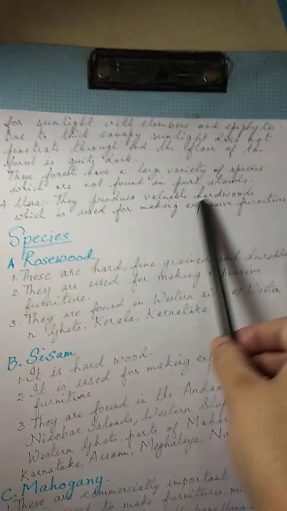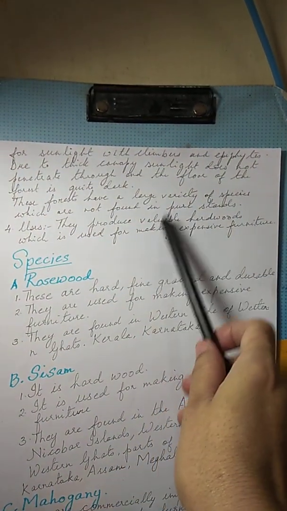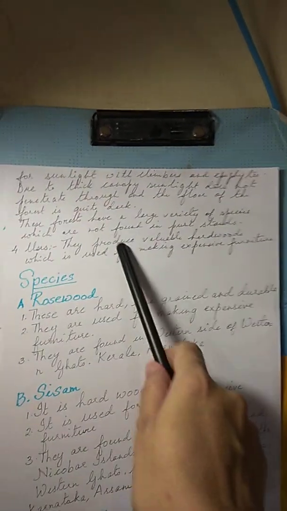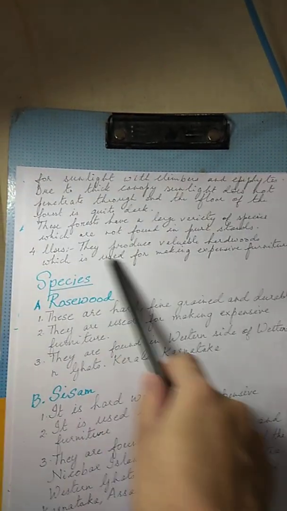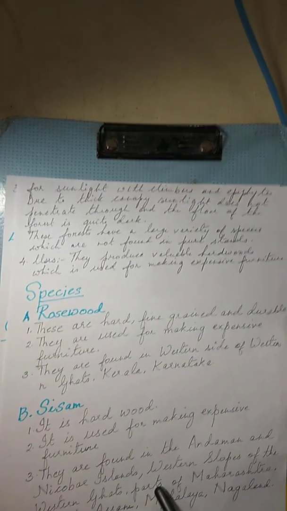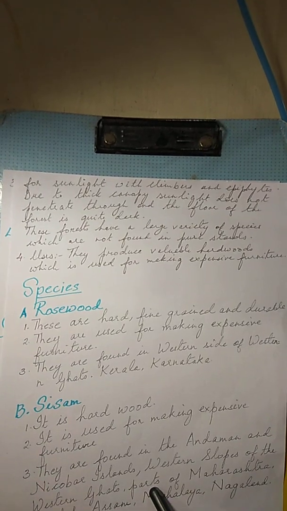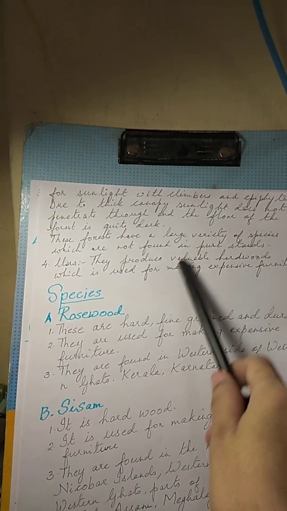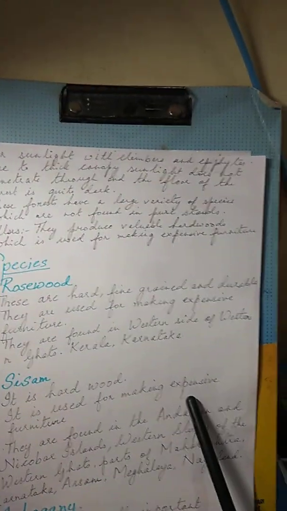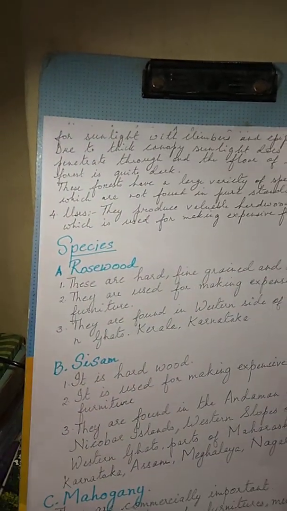Now, the wood which is produced by these tropical evergreen trees is really very valuable, very expensive, and the furniture which is made out of them lasts a very, very long time. You may find, going to your ancestral houses, such pieces of furniture which have been kept as decorative pieces. They are antique pieces stored in our houses, which remind us of our forefathers particularly. Now we will go into the details of these species.